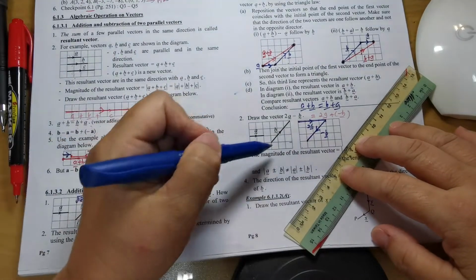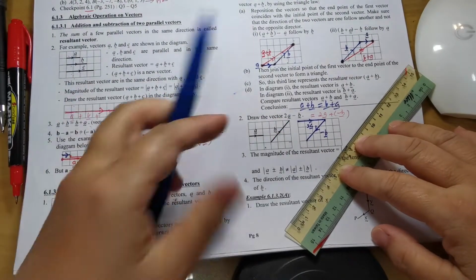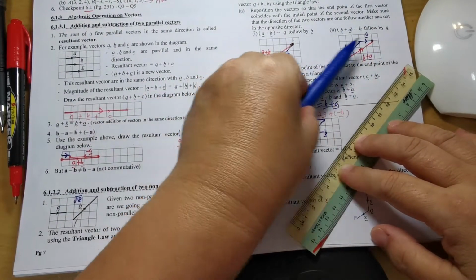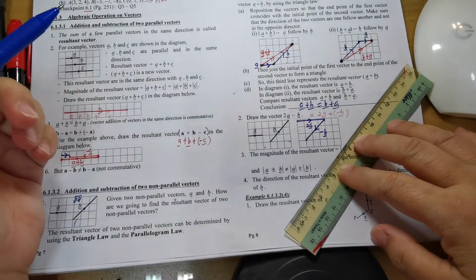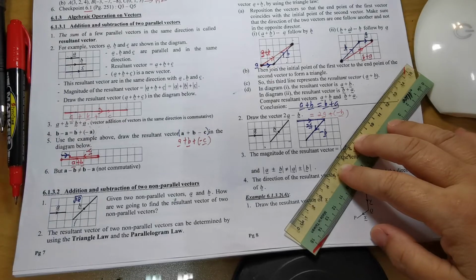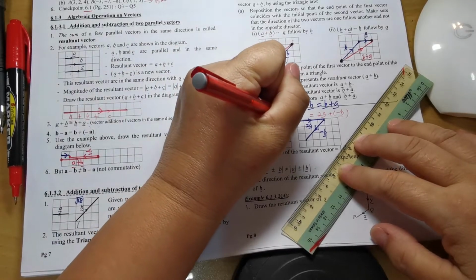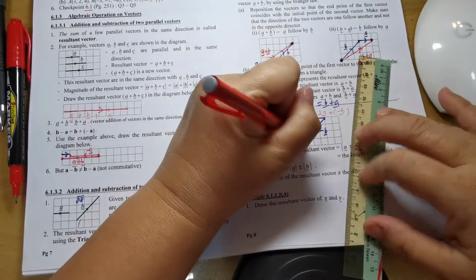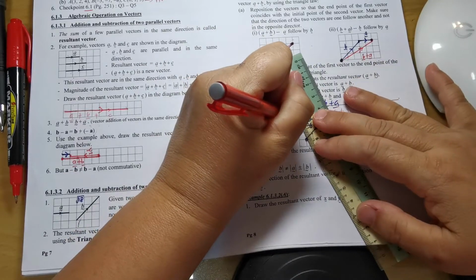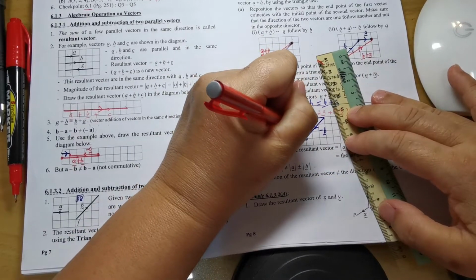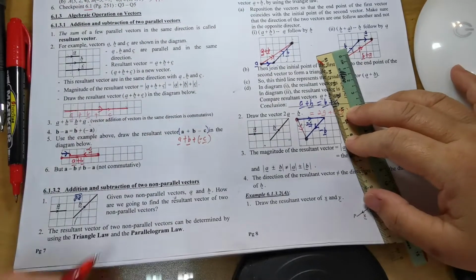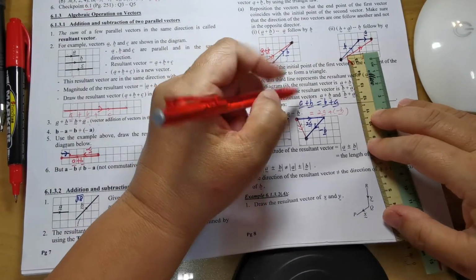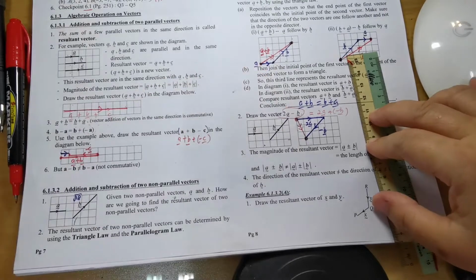See that? Go up is B, so go down is negative B. You see the line is still parallel. B and negative B must be parallel, just the arrow is opposite. Now the initial point is here and the end point is here. So join them. This one is your resultant vector. The arrow is from initial point to end point. So this red color one will be your 2A minus B.